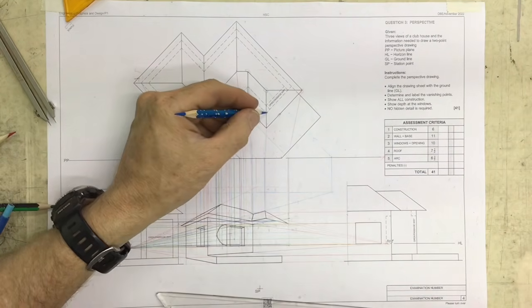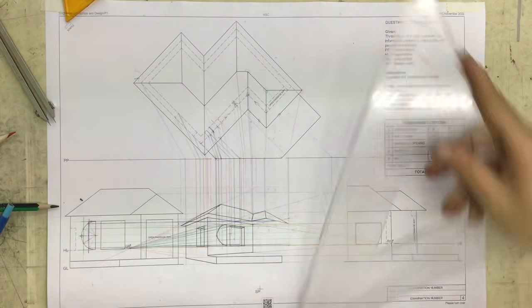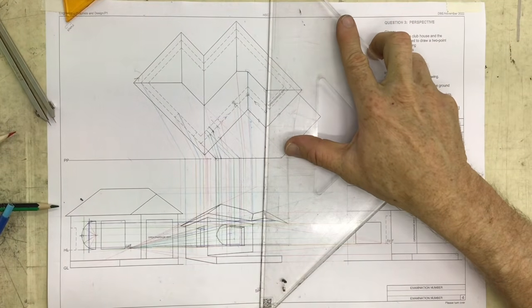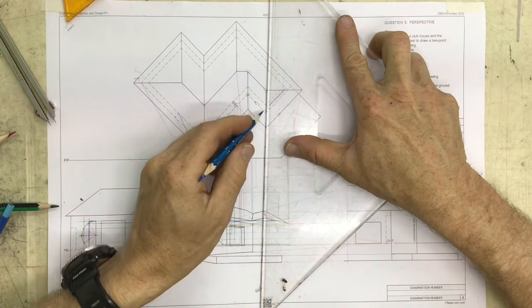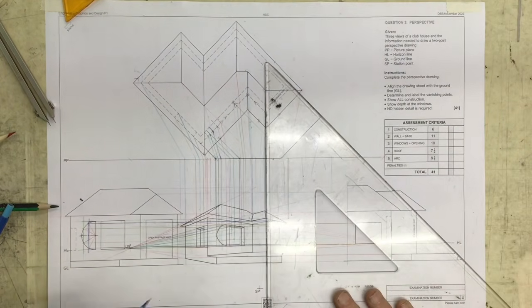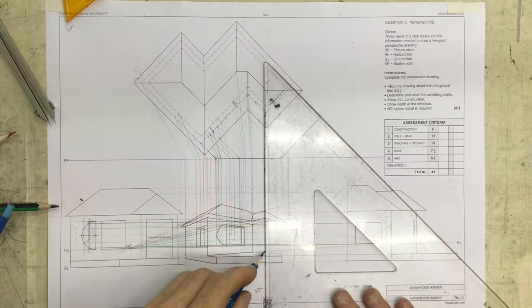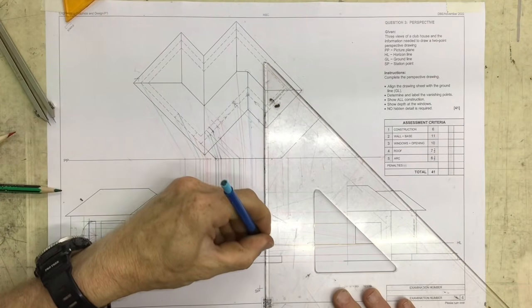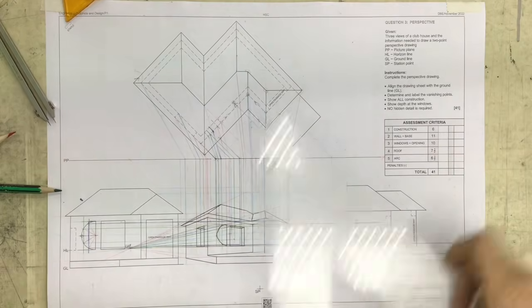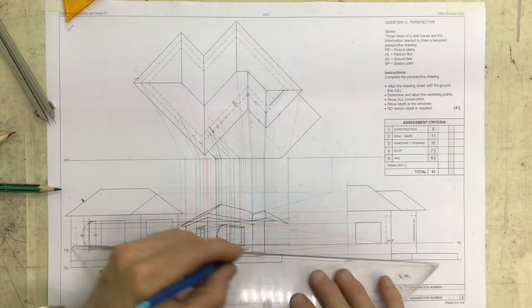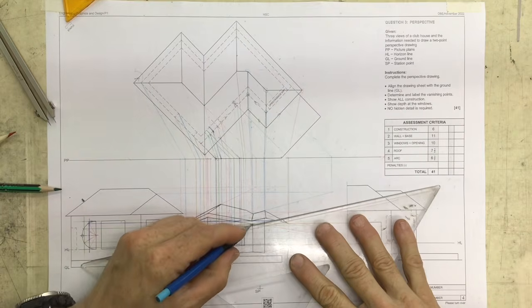I need to find that corner over there. Let's take a line coming from that corner over there to the vanishing point. Drop that down over here into my picture, and I'll be able to draw in that wall over there. And I can draw in a line over there and a line over there.